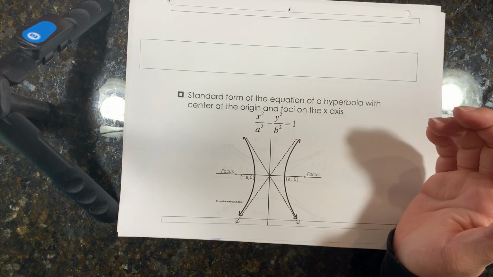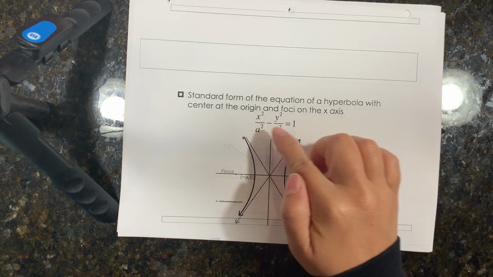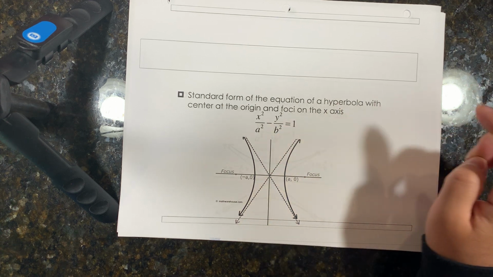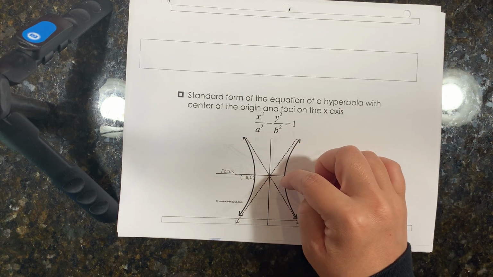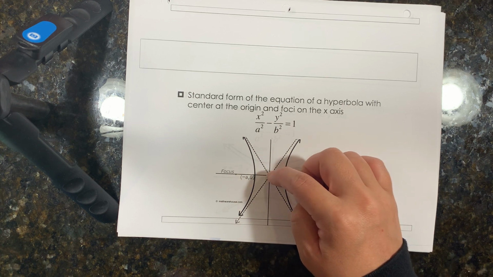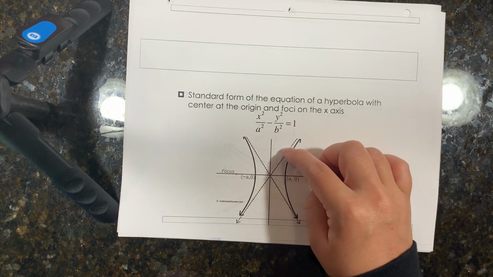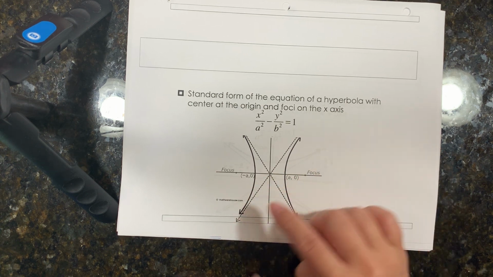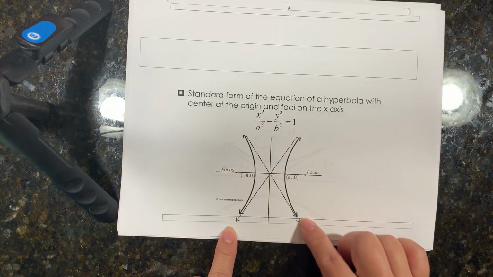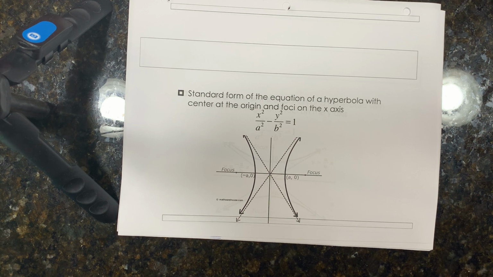So what I'm going to show you is that we're actually going to create a box using the a and the b. So taking the square root of the a and the b. A would be the distance on the x-axis. B, it would be the distance on the y-axis. Then we're going to create a rectangular box. And then what we're going to do is draw two diagonal lines through that. And we'll be able to find the equation of the slopes of both of those.